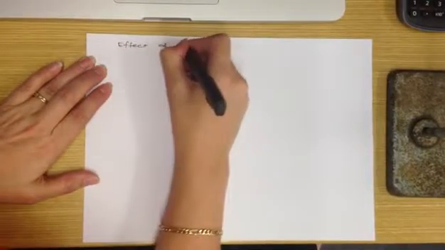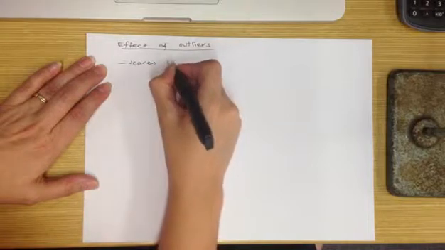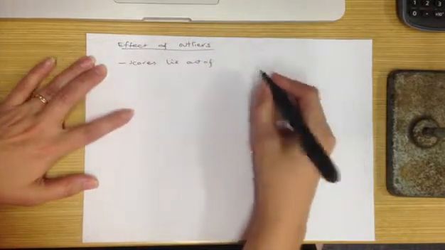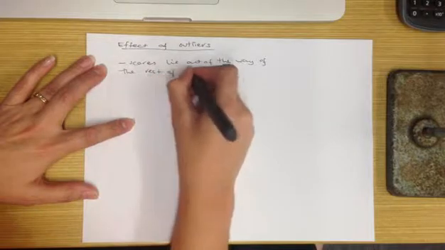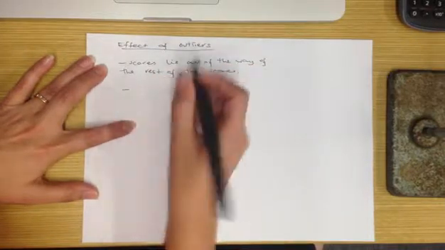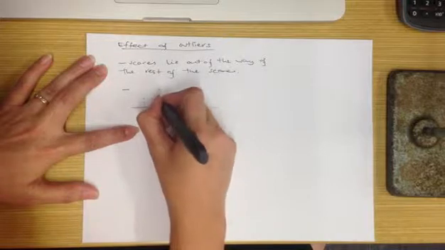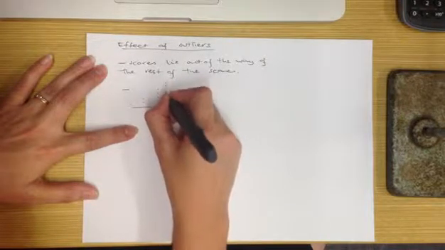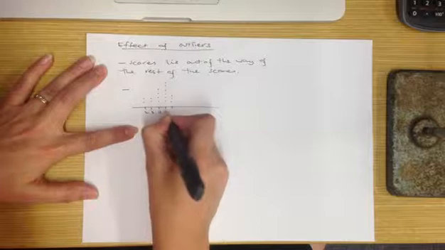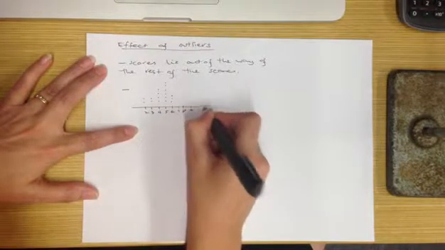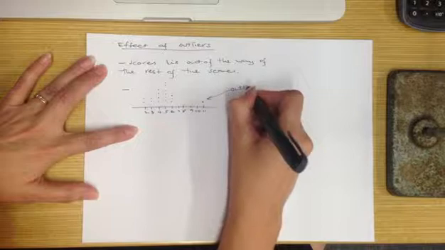The effect of outliers is what we're going to have a look at next. Outliers are scores that lie out of the way, hence the word outlier, out of the way of the rest of the scores. So if I had a dot plot that looked like this, and that was say 2, 3, 4, 5, 6, and then here's 7, 8, 9, 10 and 11, and let's say I had one occurring up here at 11. This was obviously going to be an outlier.